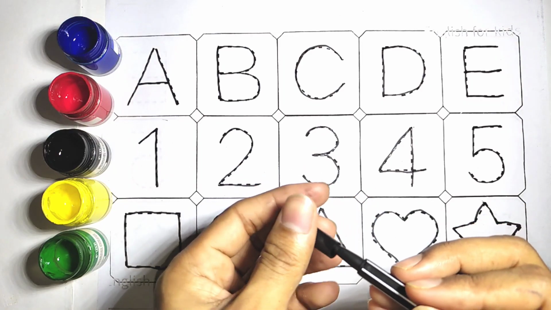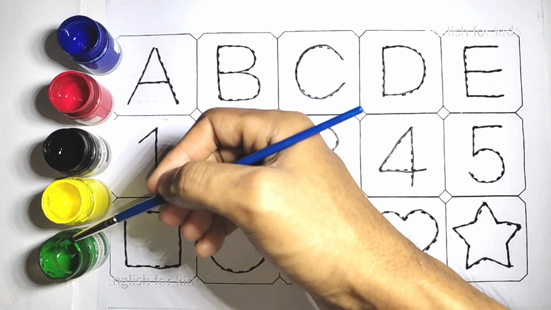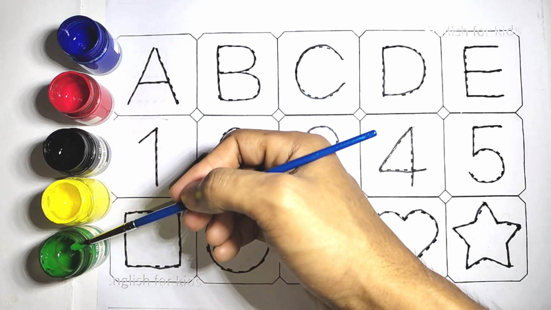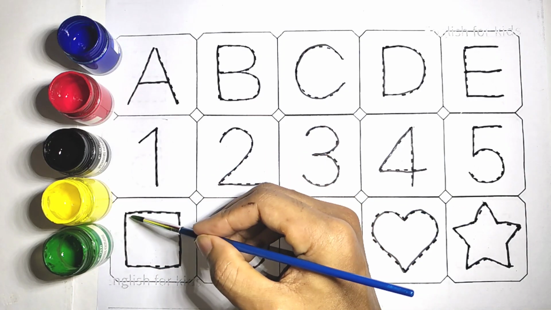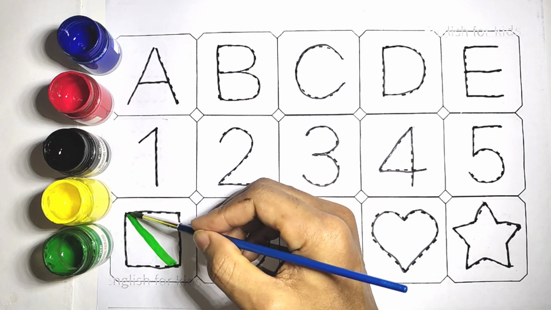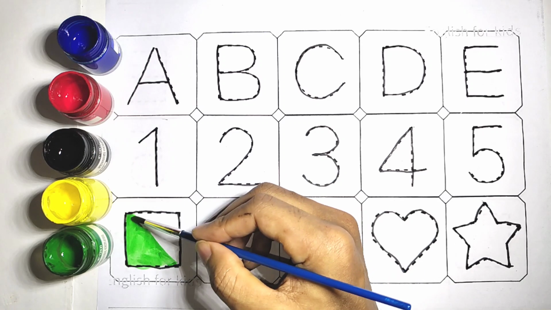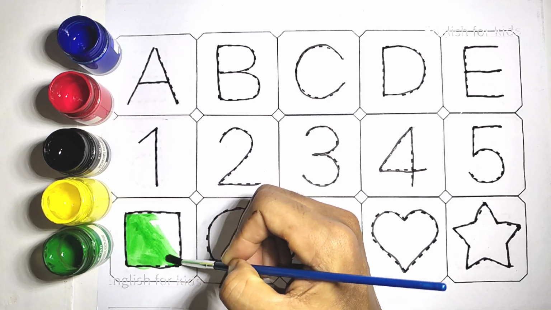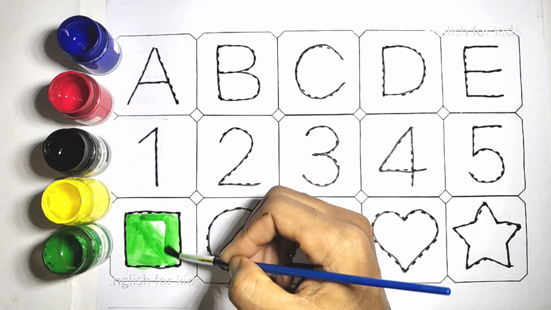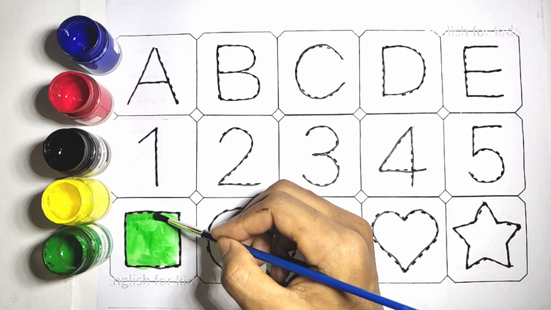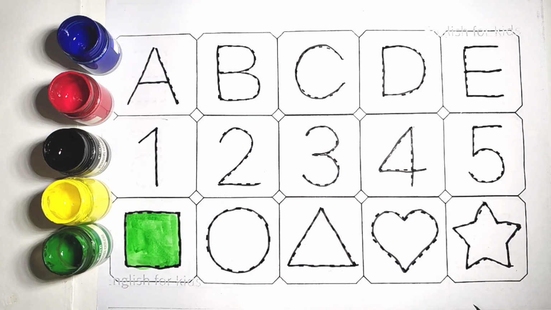Kids, now we coloring 2D shapes. First we use green color and now we draw and coloring the shape of square. Kids, now we draw the shape of square. We use green color. The next one is circle.